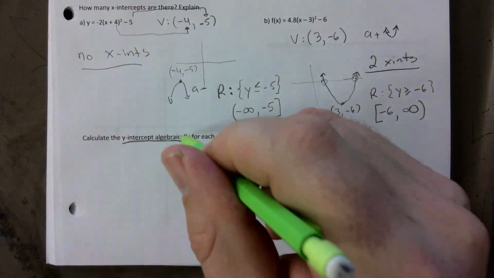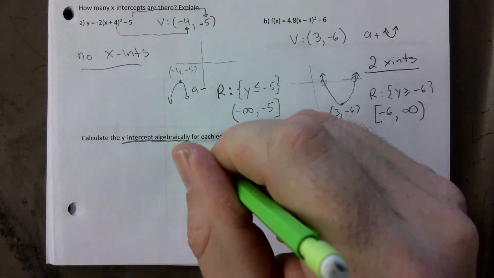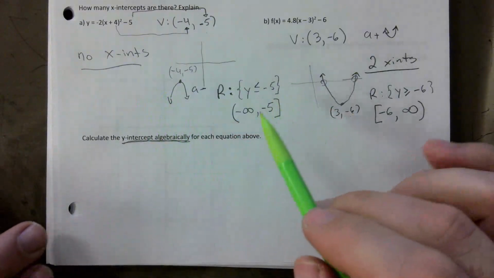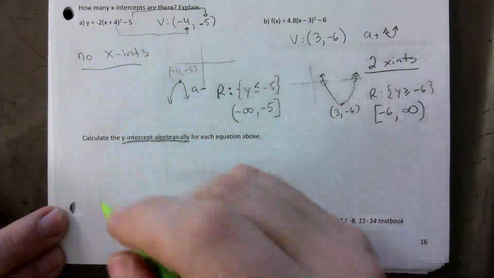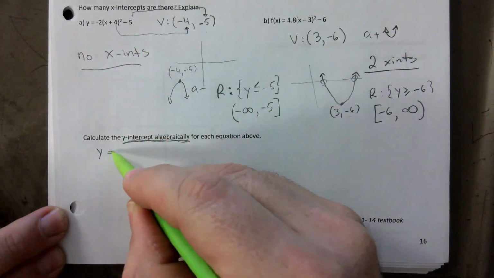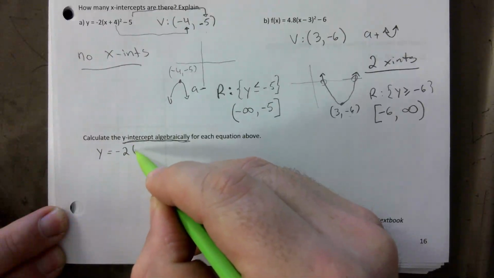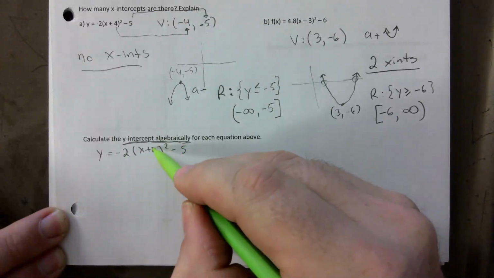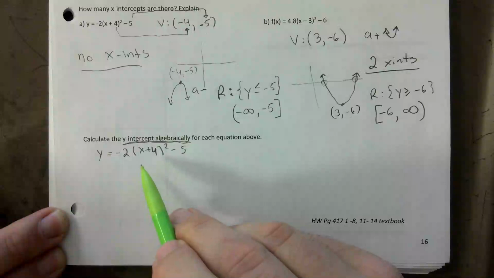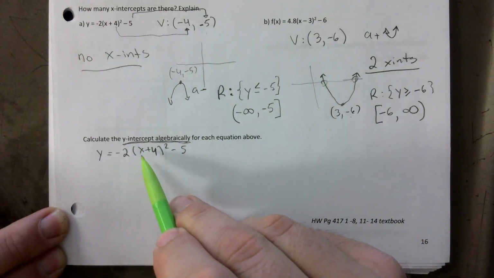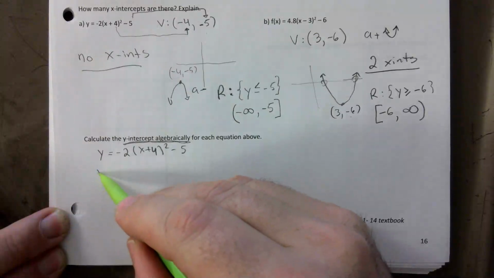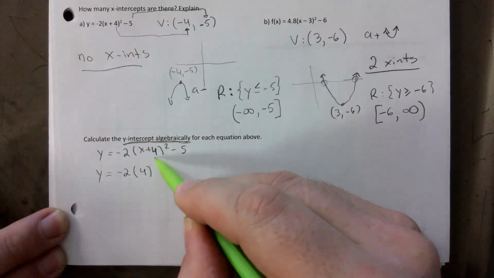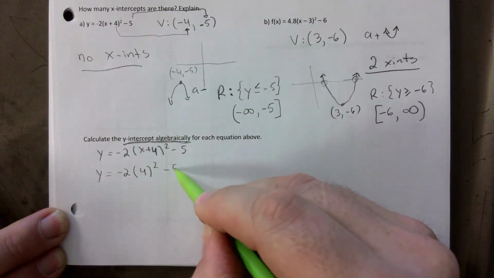If it's algebraically, what does that mean? It means by hand. Okay, show me how you did it. So basically, let's pick this one. Y is equal to -2(x + 4) squared minus 5. What is x equal to when you're finding the y-intercept? It's 0, right? So you just go y is equal to -2 times 4 squared minus 5.